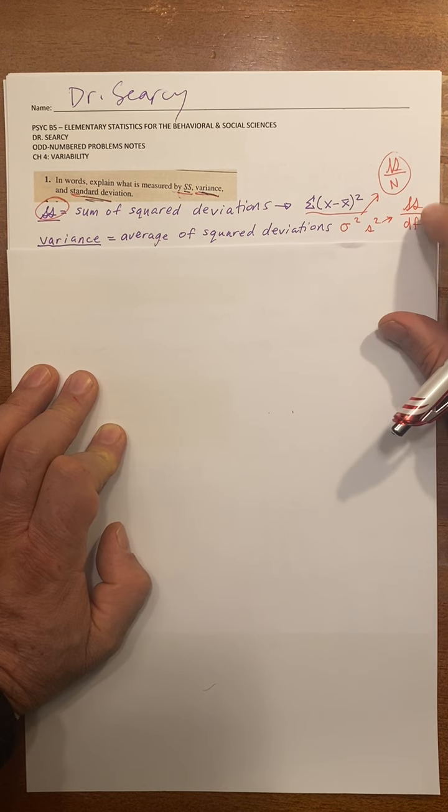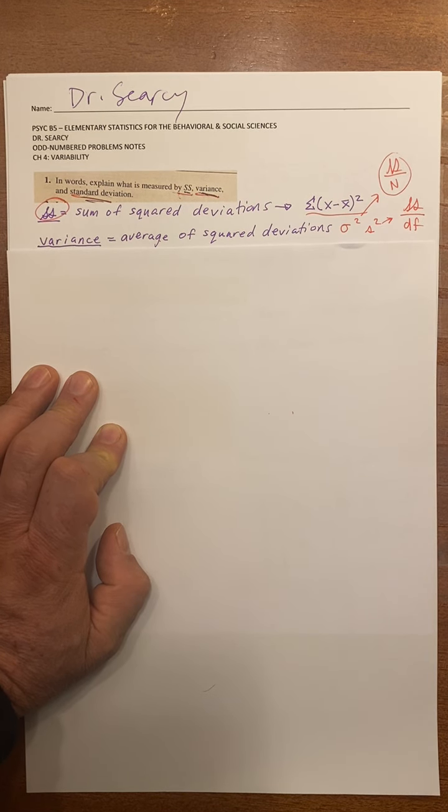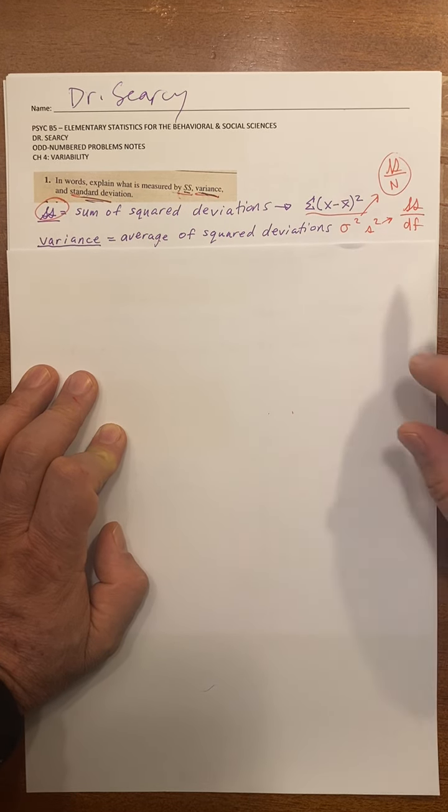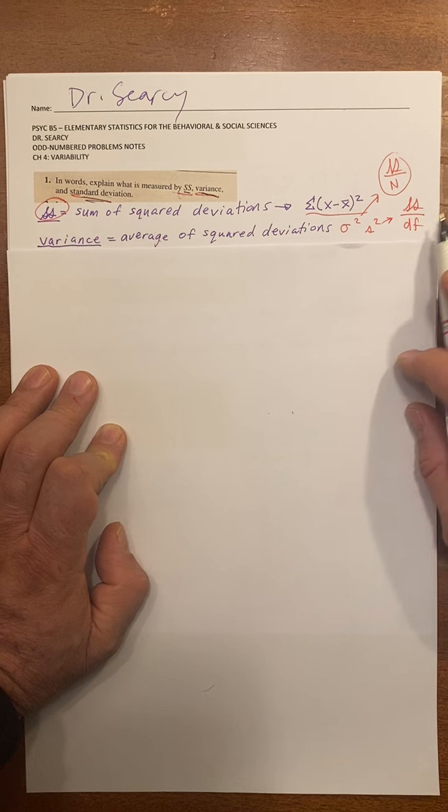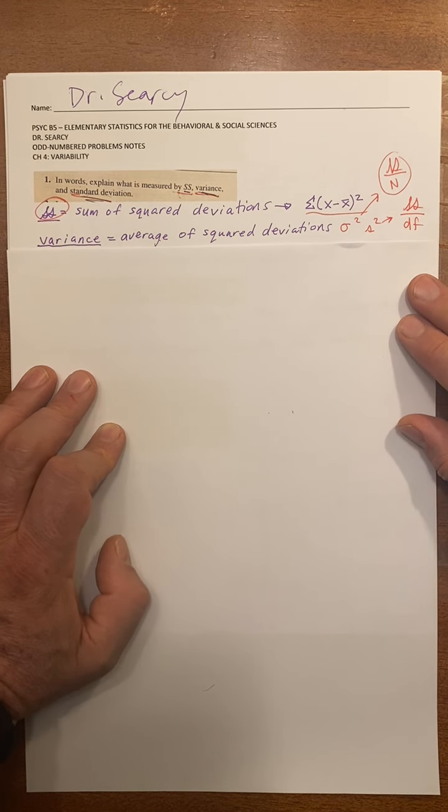By the way, the reason why they do that is the theory is that in any sample that you ever collect, you're always going to have one oddball score that you probably should throw out. And so that's what they're doing here. They're saying n minus 1 to get rid of that oddball score.